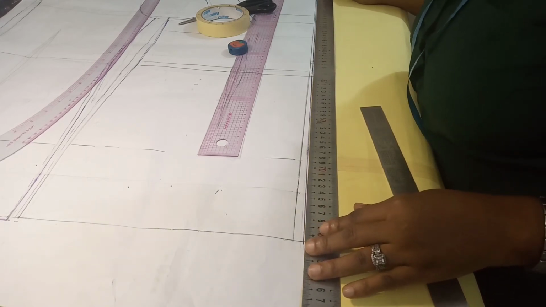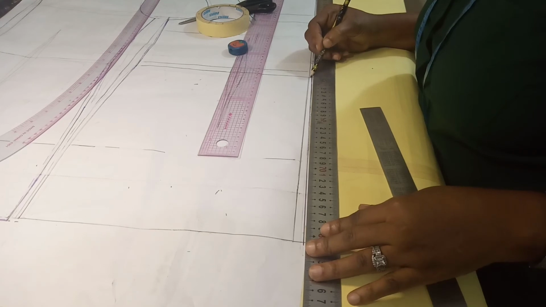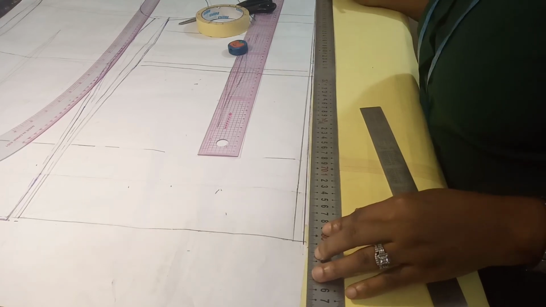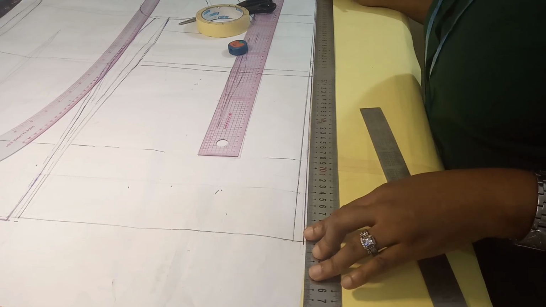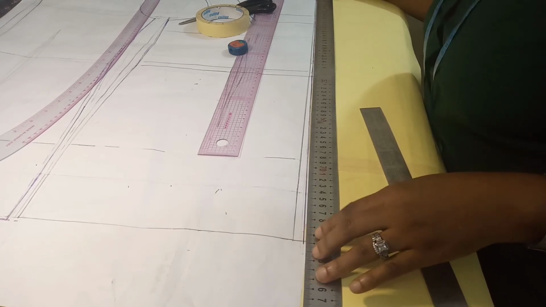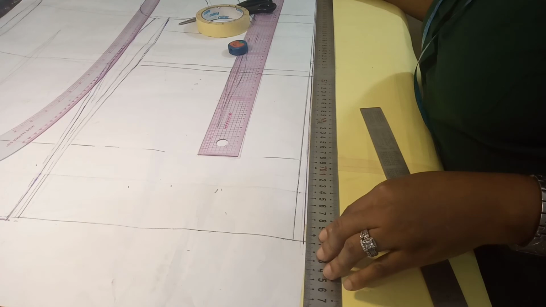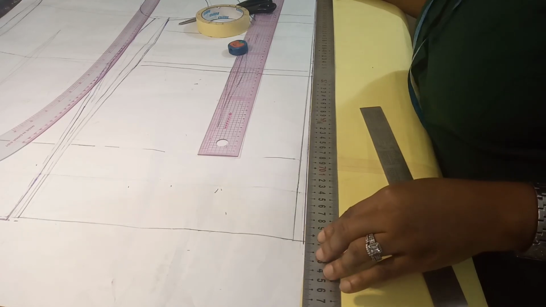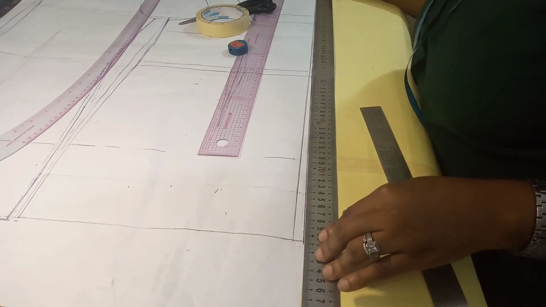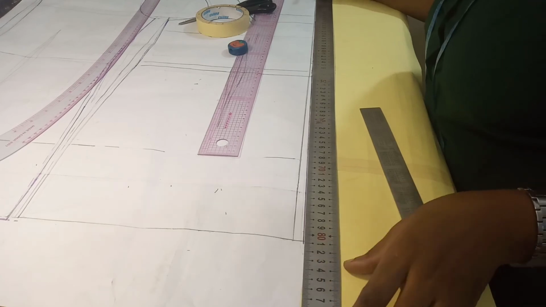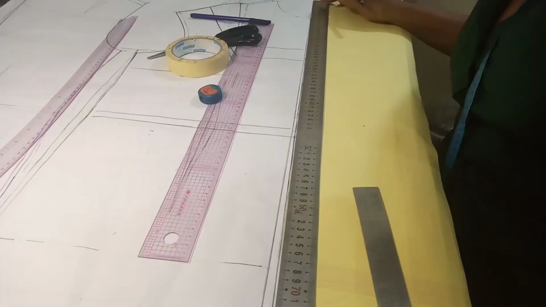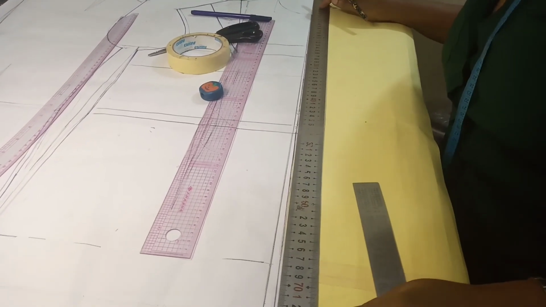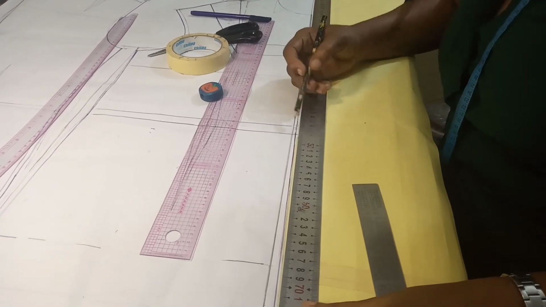So what you do is to measure your 0.5 cm here, take a straight ruler that is long enough to get to the length of the block. All you have to do, just place your ruler from your nape of neckline, which is this. Like I said, you just place it after marking your 0.5 cm.